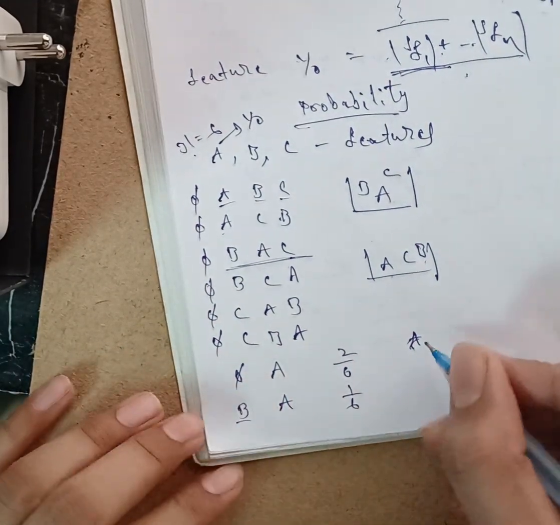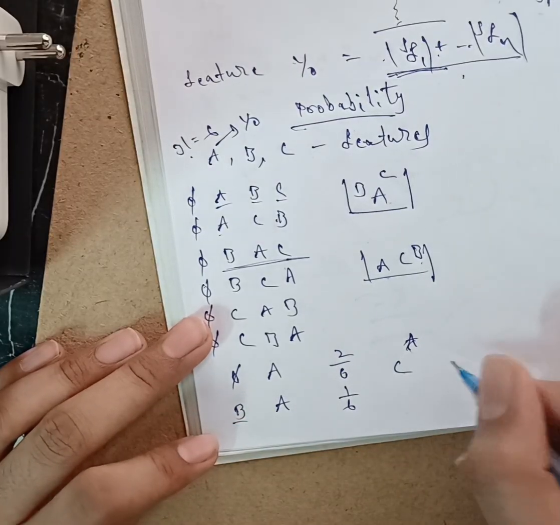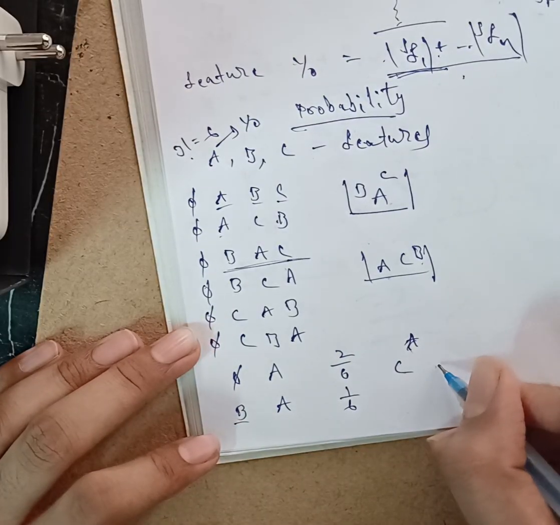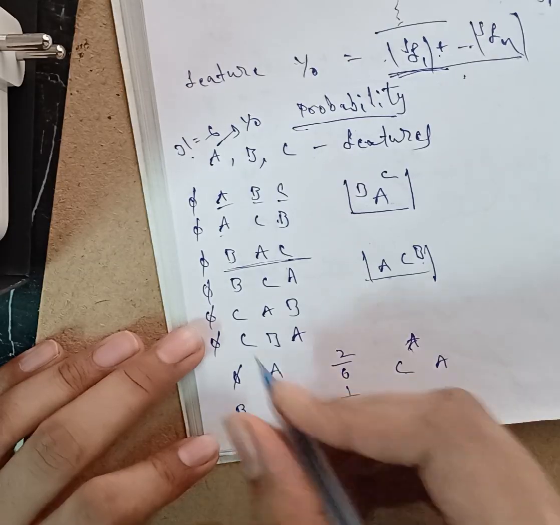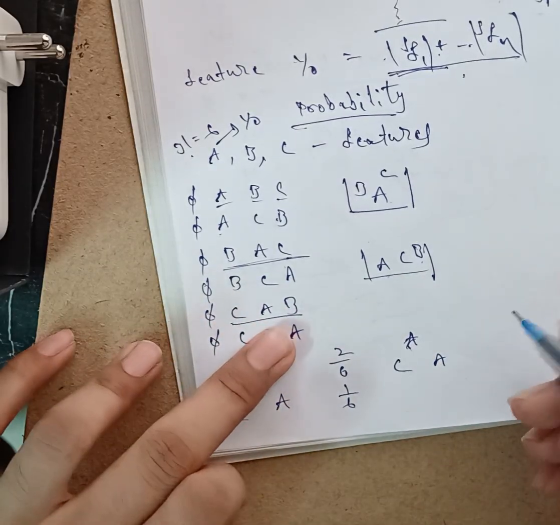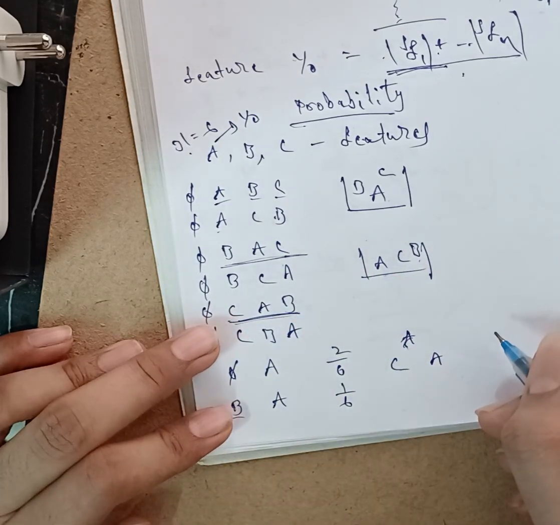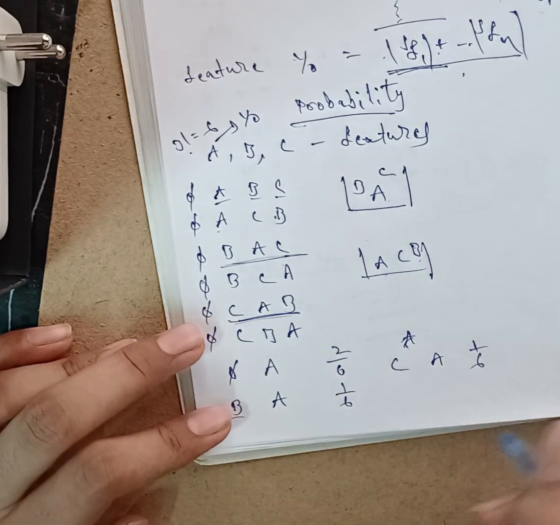So let's say initially we have c. What is the probability that the next feature that adds is a? Initially we have c, the next element that adds is a, and again we have only this row, this permutation, so the probability is 1 by 6.